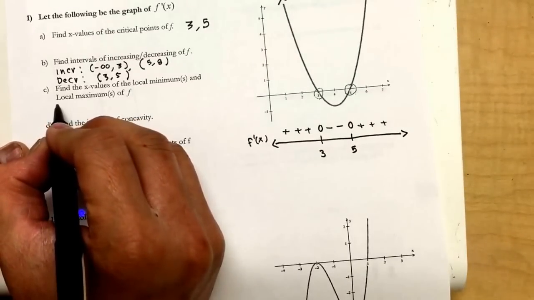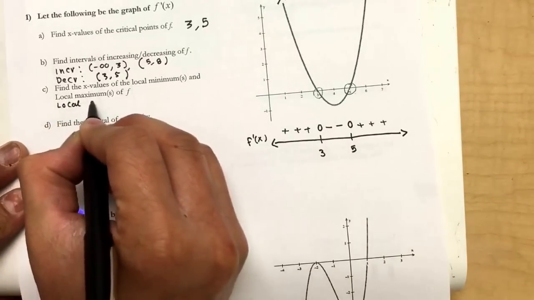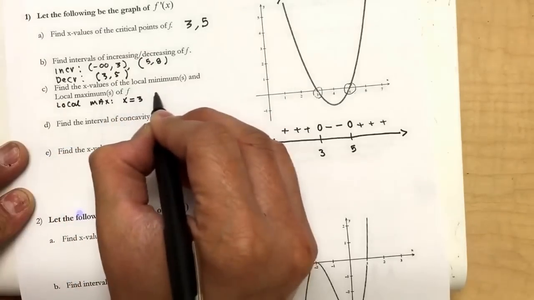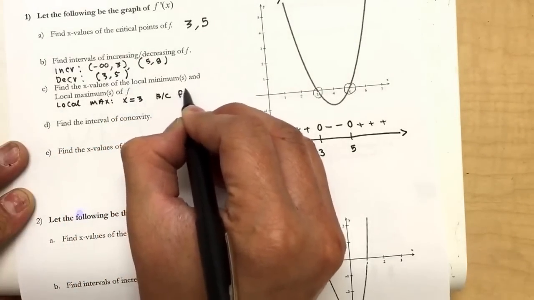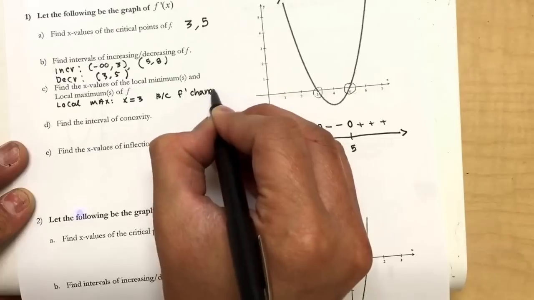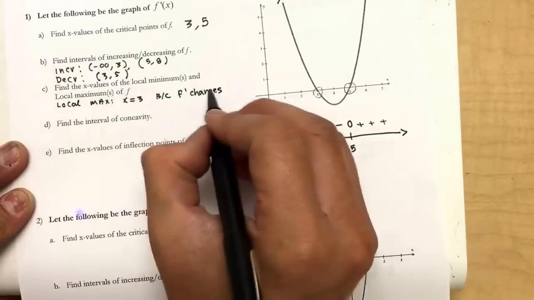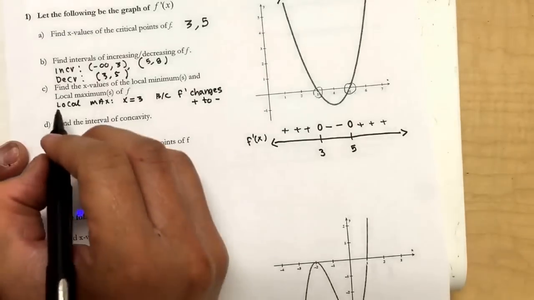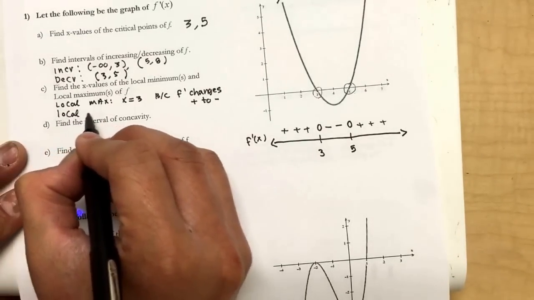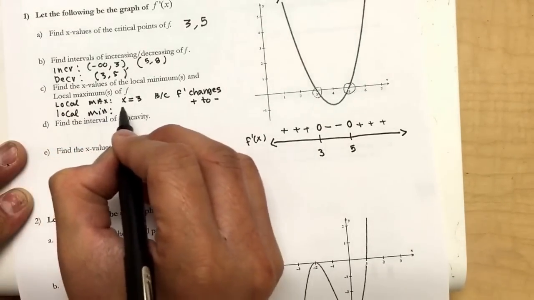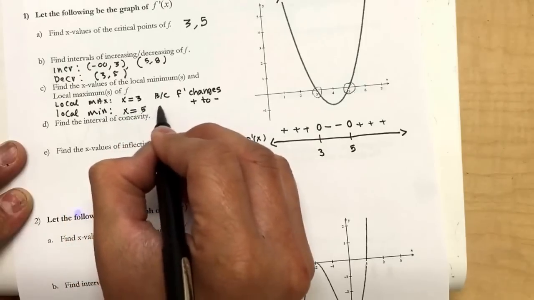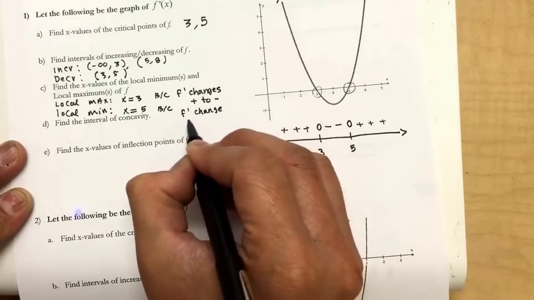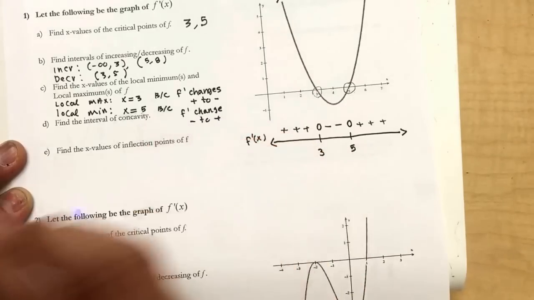So we say that local max is at x equals 3 because f prime changes from positive to negative at 3, and local min is going to take place at x equals 5 because f prime changes from negative to positive at 5.